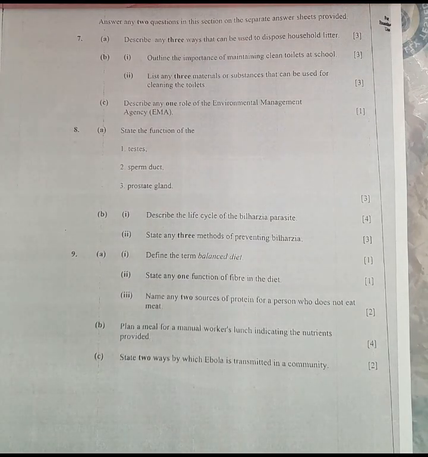Number 9A, part 1, define the term balanced diet. So a balanced diet contains an adequate amount of all the nutrients required by the body to grow, remain healthy, and be disease-free. And then on A, part 2, we're supposed to state 1 function of the fiber in the diet. Fiber helps to prevent constipation by increasing stool weight and decreasing the gut transit time. So its main function is to prevent constipation.